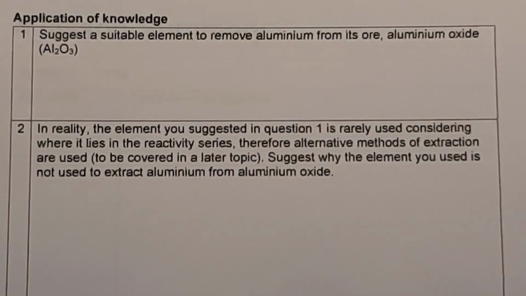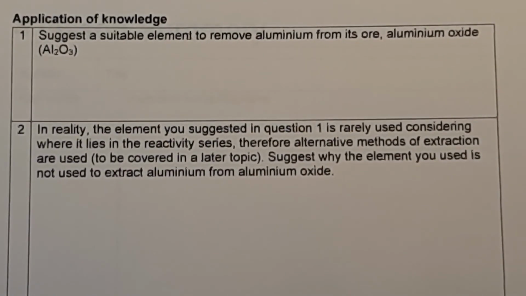Okay, so moving on to the application of knowledge questions on page 30. Suggest a suitable element to remove aluminium from its ore, aluminium oxide. Well, remembering you need a more reactive element to remove a less reactive element from its ore. In reality, the element you suggested in question 1 is rarely used considering where it lies in the reactivity series. Therefore, alternative methods of extraction are used, which we'll be covering in a later topic. Suggest why the element used is not used to extract aluminium from aluminium oxide. So pause the video whilst you have a go at these questions.